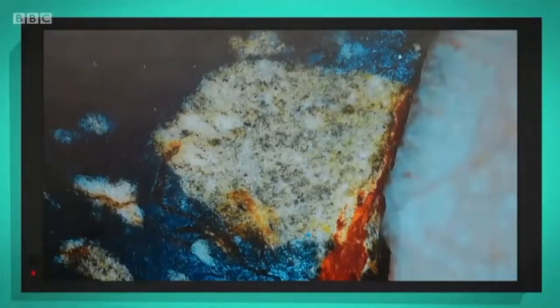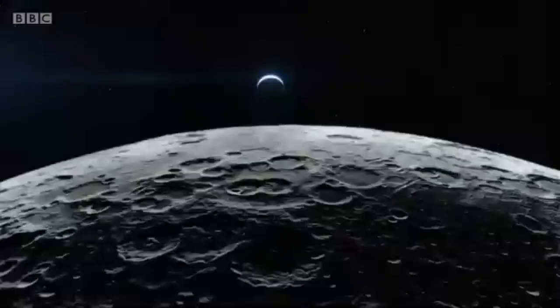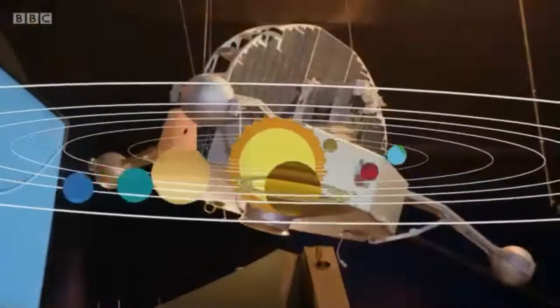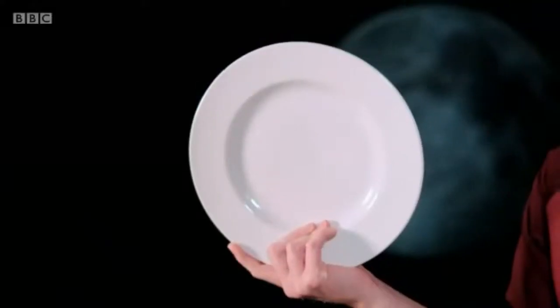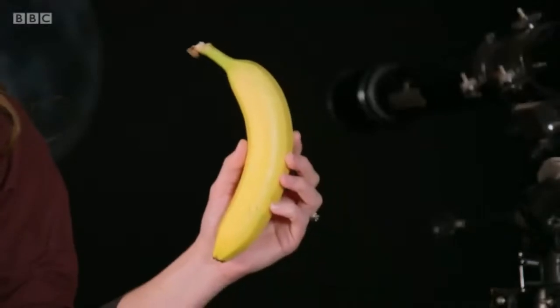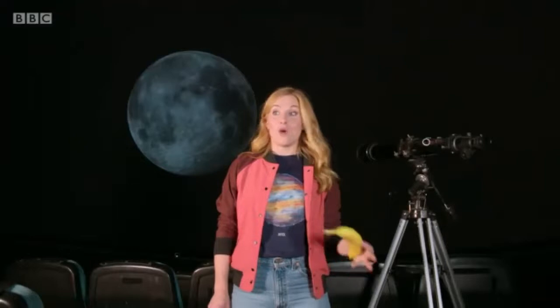It's like a special type of jewel. Have you noticed how the moon can look like different shapes? Sometimes it's round, like a dinner plate, but sometimes it's shaped like a banana. But why does the moon look like different shapes on different nights in the sky? Let's find out.